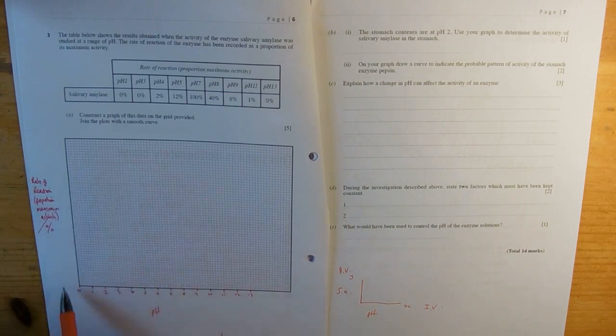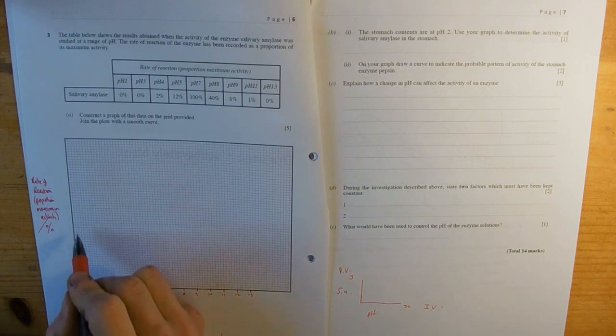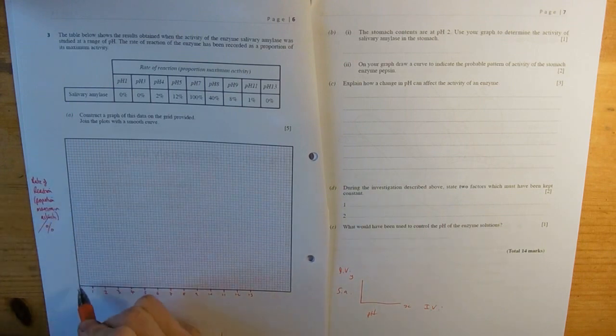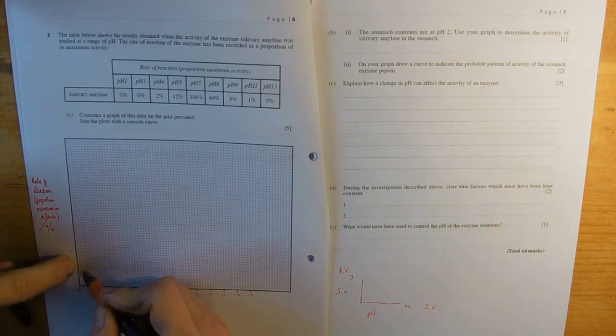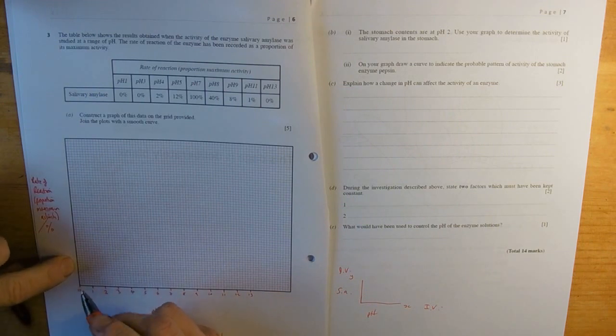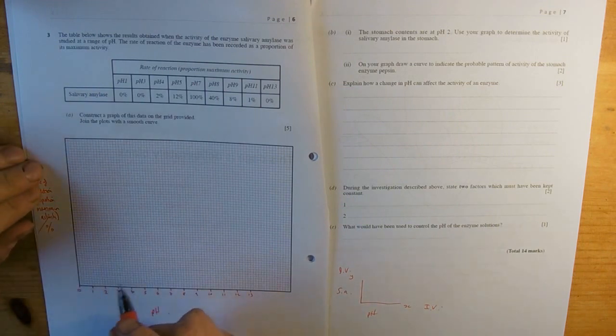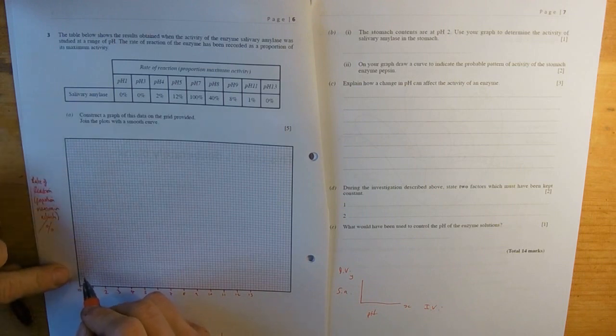Could 1 square be 1%? No, there's not 100 squares there. If that's 10, and I times that by 10, I don't think we're going to have enough. So I'm going to use 2% for 1 square.